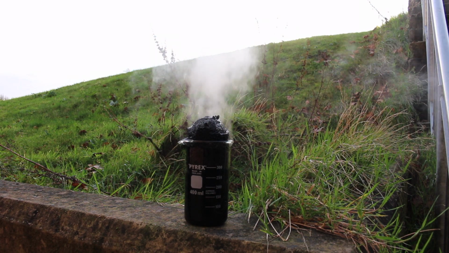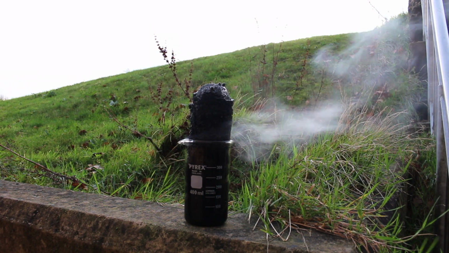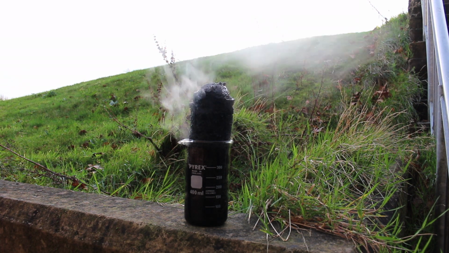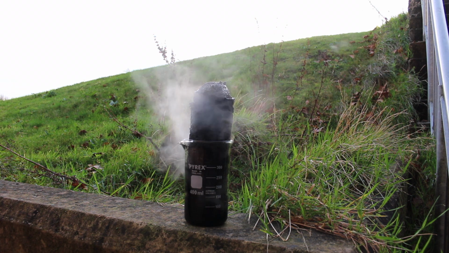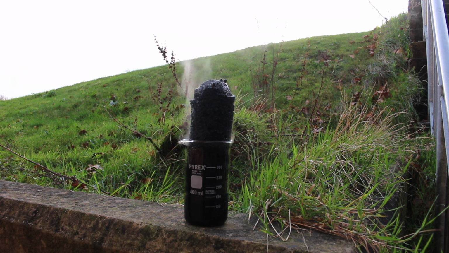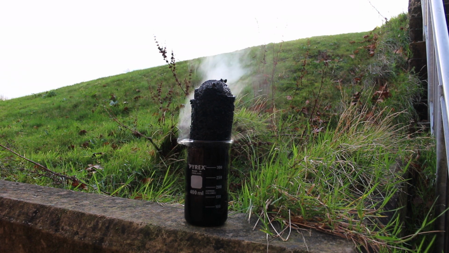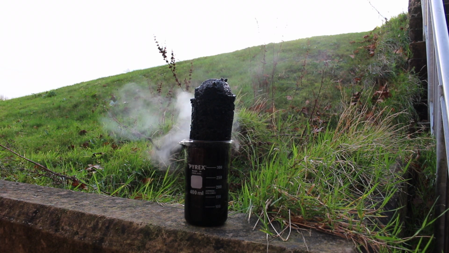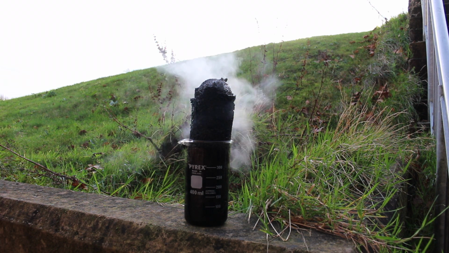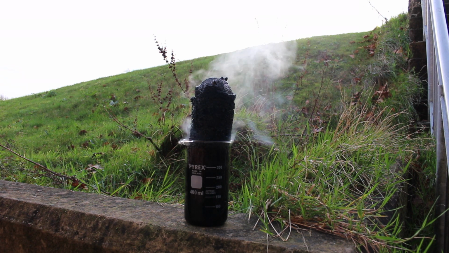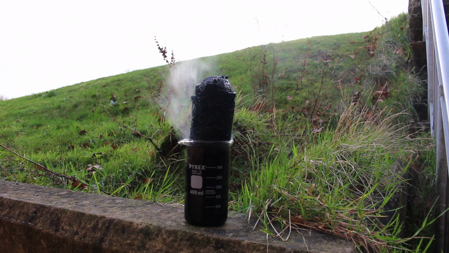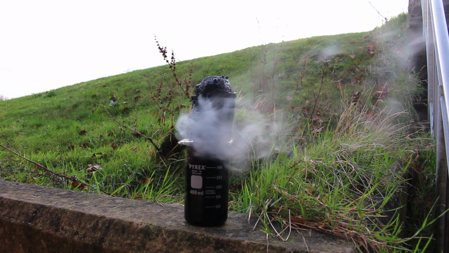Now if we fast forward a few frames, you can see how much steam is being produced by how far the carbon has risen out of the beaker. So this is a great example of concentrated sulfuric acid acting as a dehydrating agent, removing water, removing hydrogen and oxygen from a carbohydrate such as sugar to leave solid carbon.